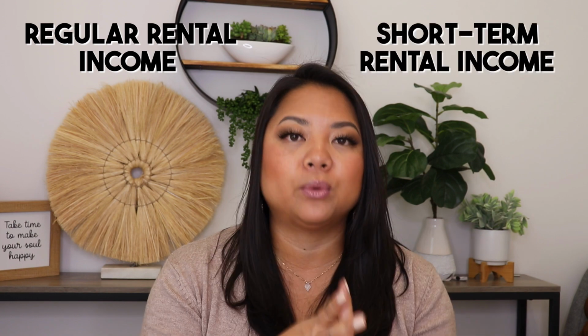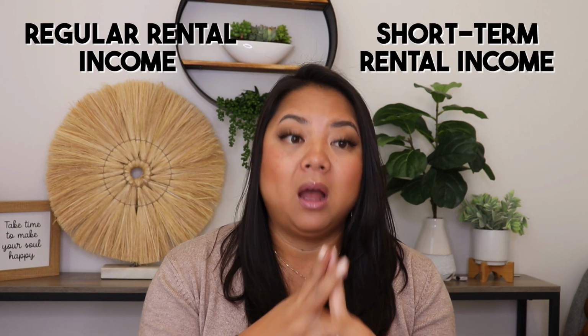For rental income, I actually break it down into two categories. I do regular rental income and short-term rental income. I'm not actually entirely sure how my accountant uses it, but I know that there is probably something to distinguish about that. So I just keep it separate in case we need the number separated. If not, they have the total at the end. So I keep those separate.